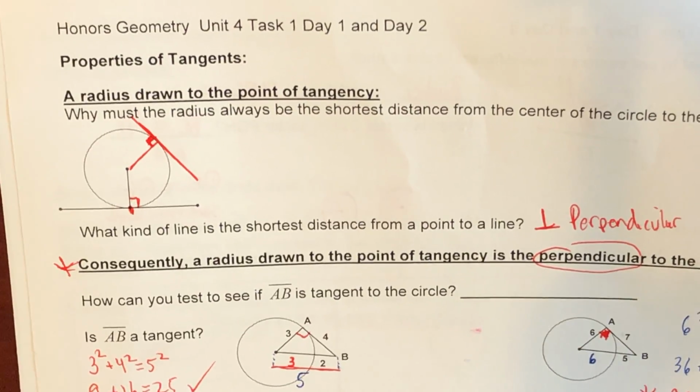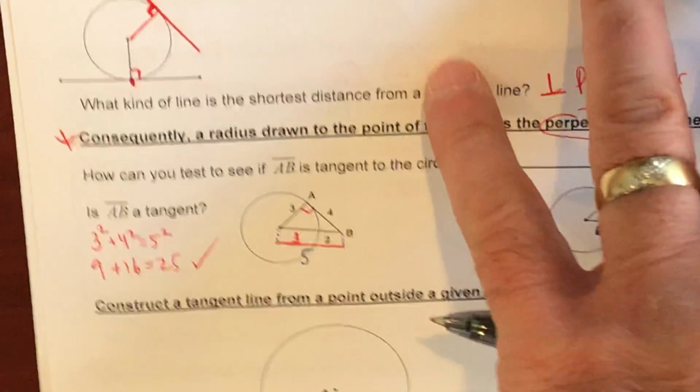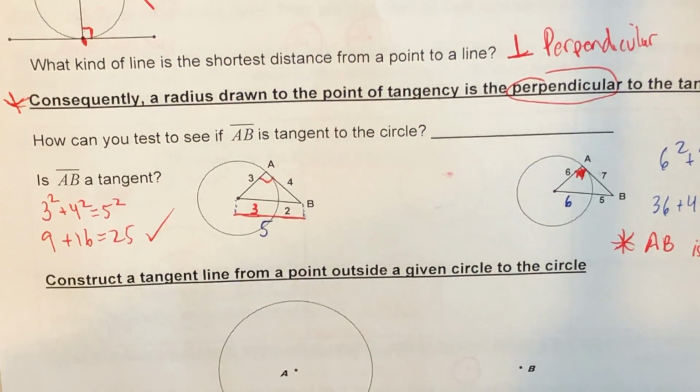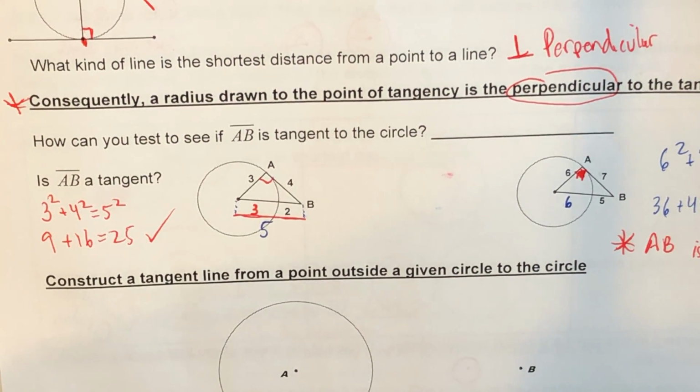All right, so let's continue on. Consequently, a radius drawn to the point of tangency is perpendicular to the tangent.